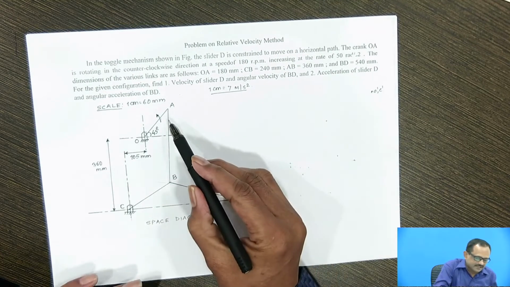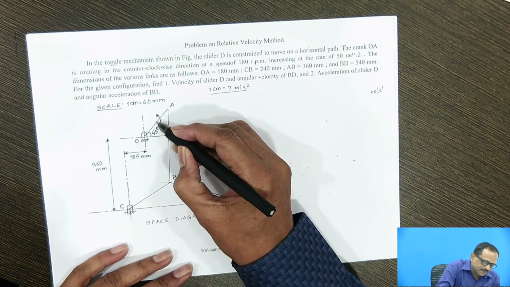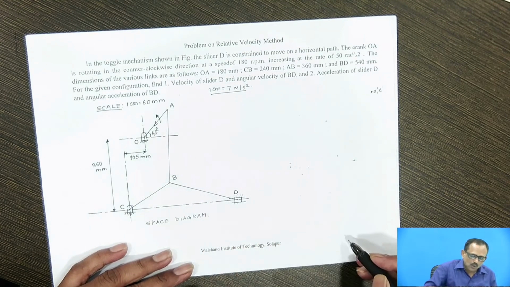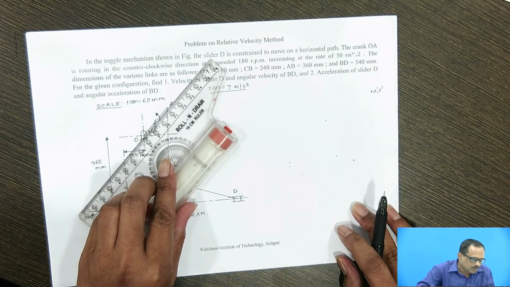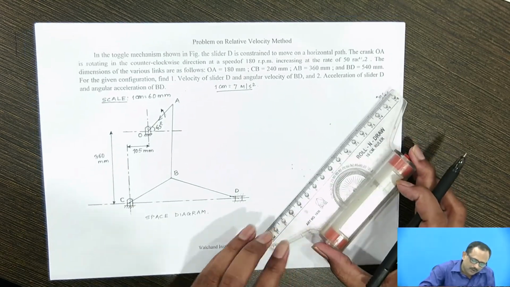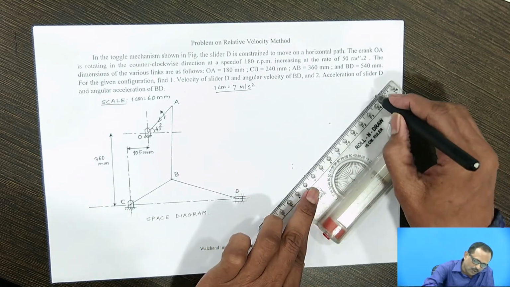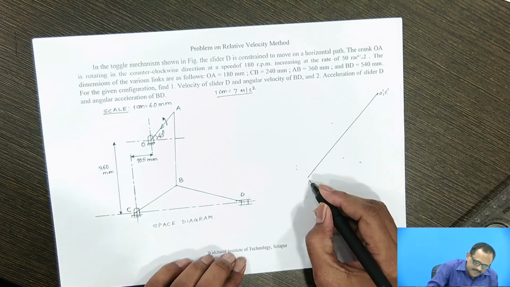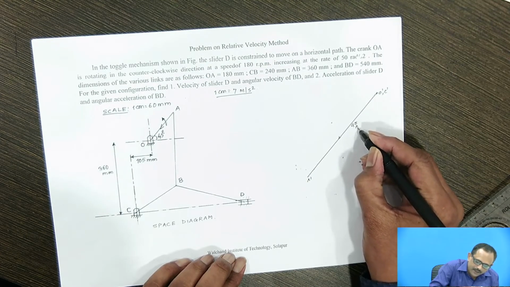The radial acceleration of A with respect to O, whose magnitude is 63.9, acts parallel to link AO and towards O. Hence, from point O dash draw a vector parallel to link AO. This vector O dash x dash represents the radial acceleration of AO.